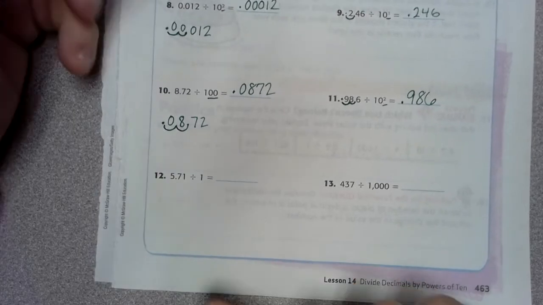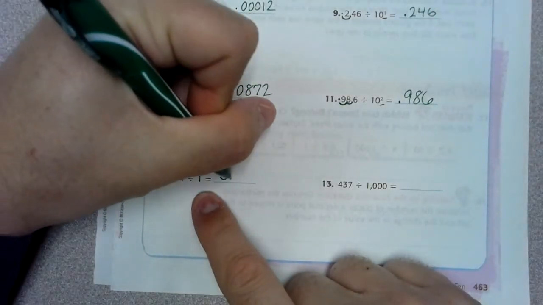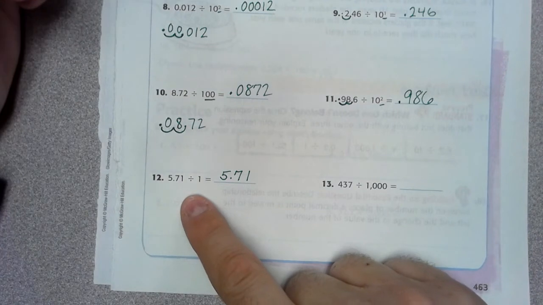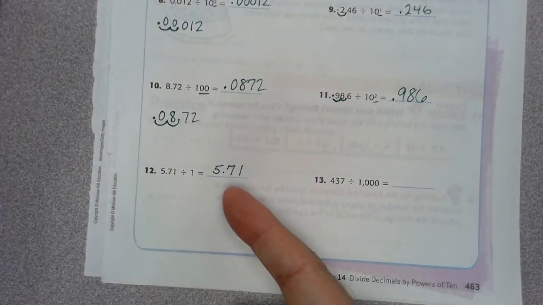And then down here at the bottom, is there a 0? No. So it stays. It's kind of like multiplying by 1. When you divide by 1, you're still dividing that up with one person. So they're all going to still get $5.71.